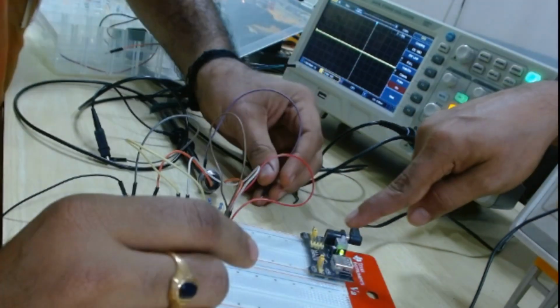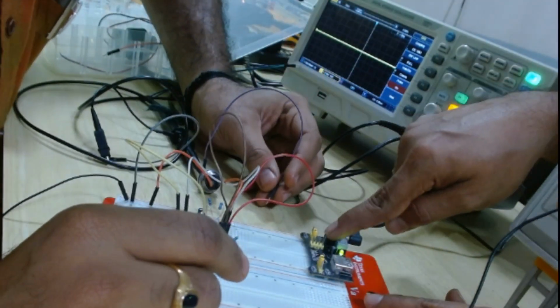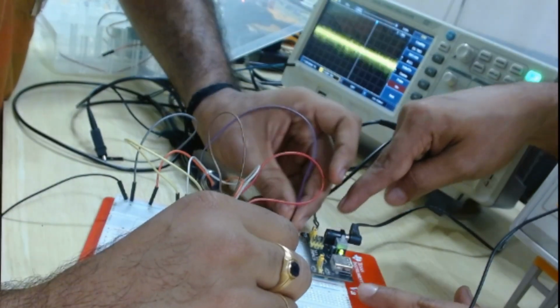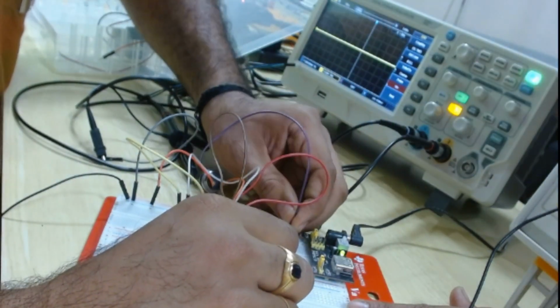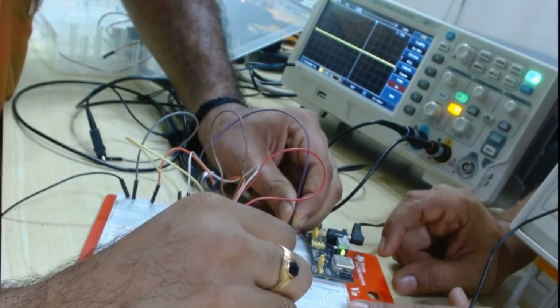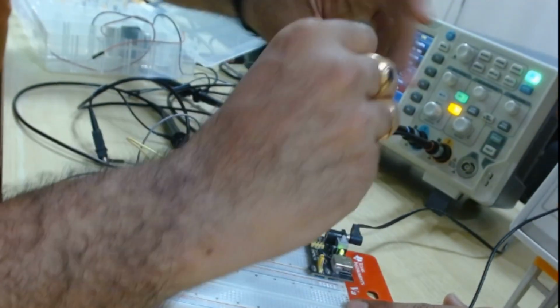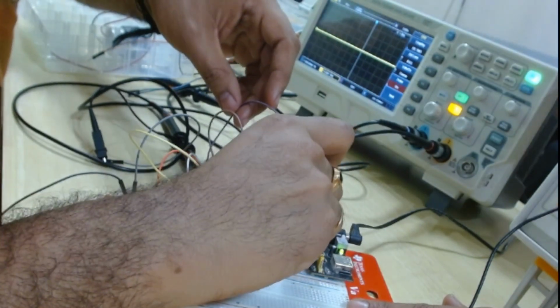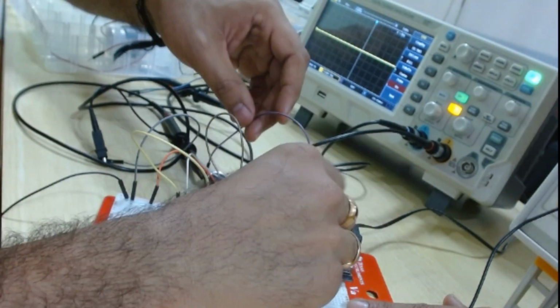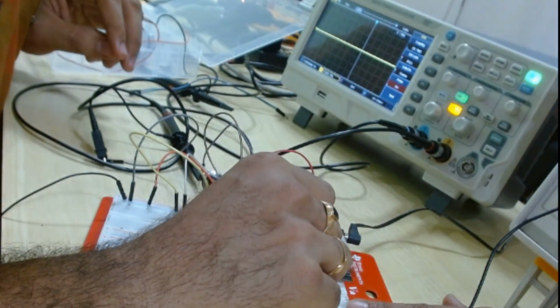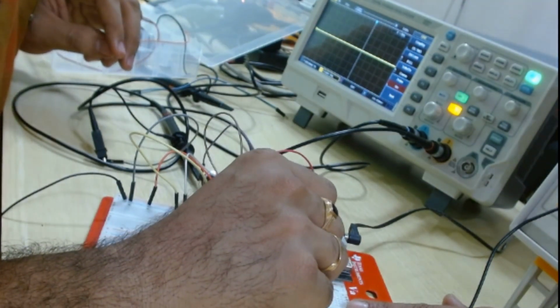It is at 3.3 volt. Sorry, we have set it at 3 point, no? No, I should either get no. I am not getting 3. I am not getting 5. 3.3 you are getting. That is supposed to be here, right? That also is not there.